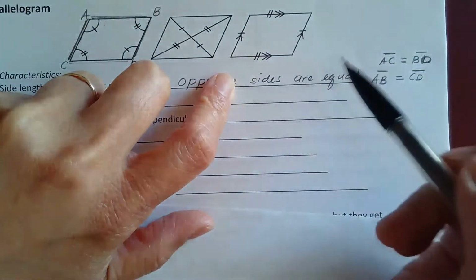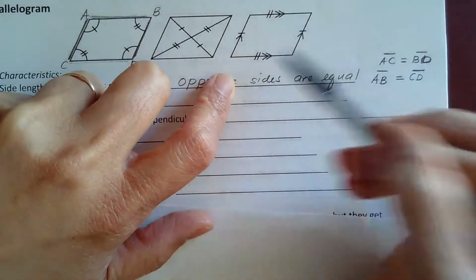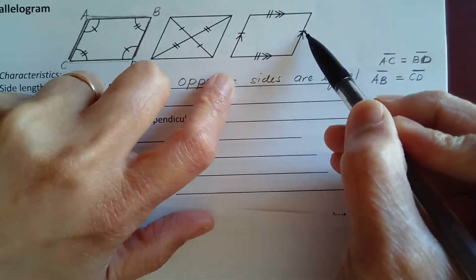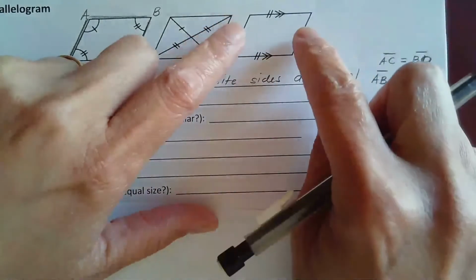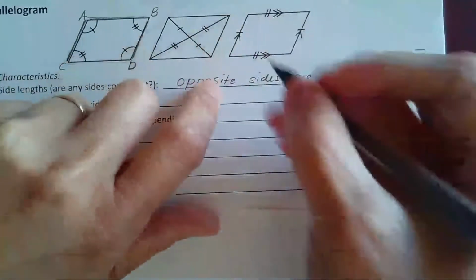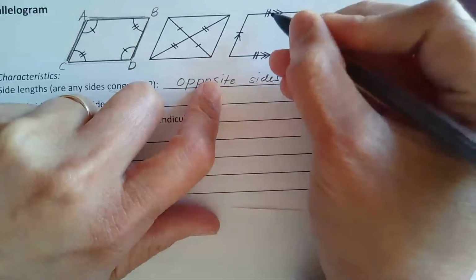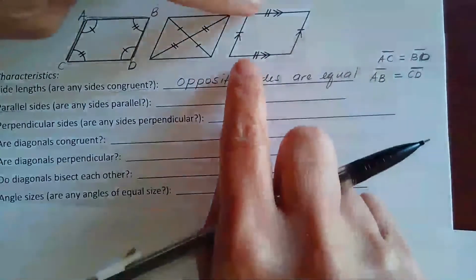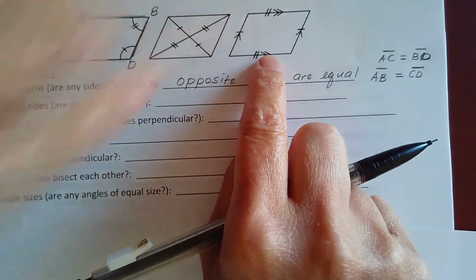I'm using the right terminology here. So opposite sides are equal to each other. That's why there's one line here and then one line there. So that means these two are equal or congruent. And then can you see that there's two lines in here and then there's two lines there? That means these two are equal to each other.